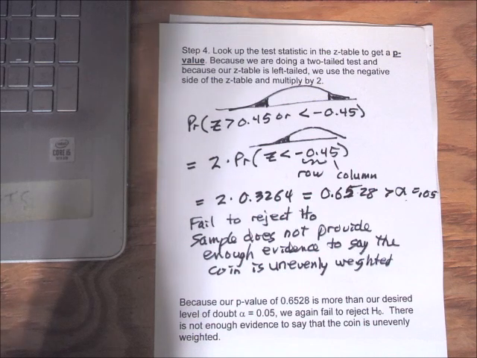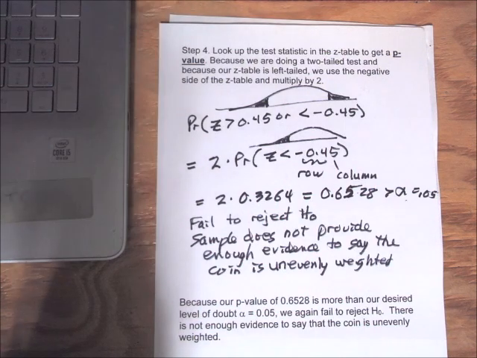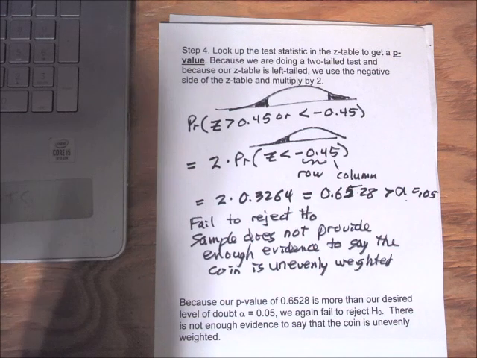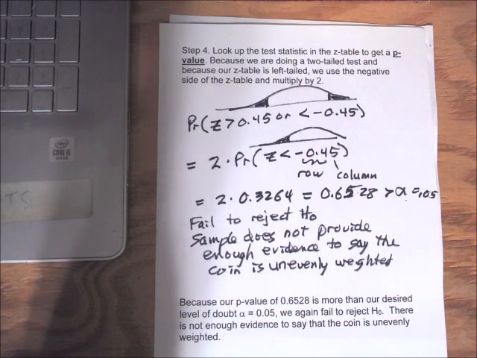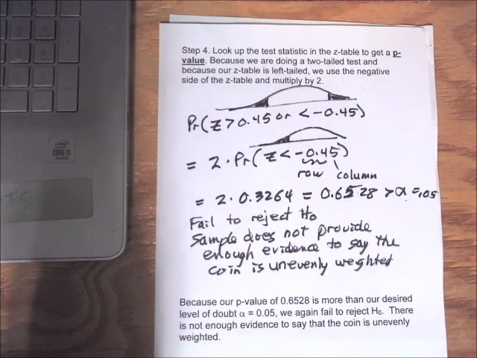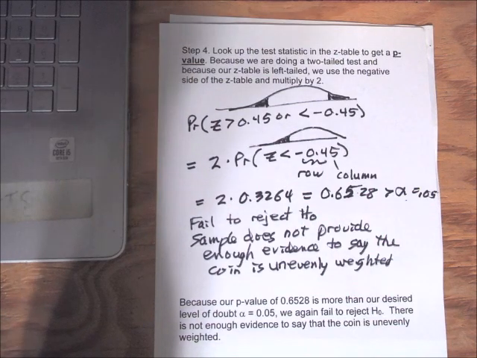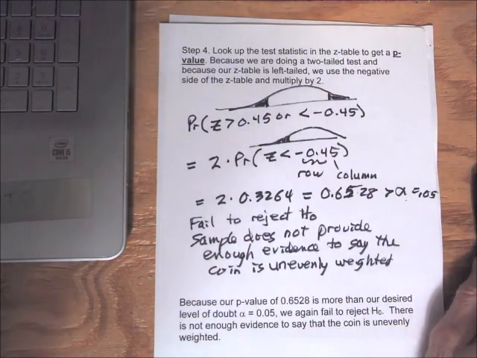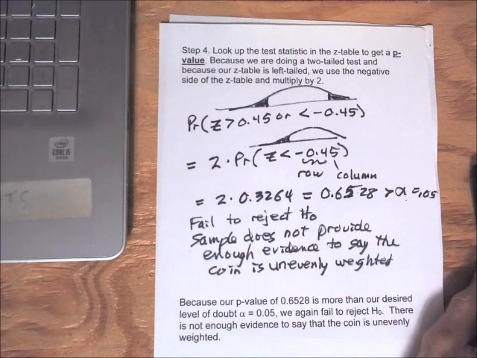Because of the awkwardness of the language, sometimes you might see in a textbook or in my lab accepting H naught, but technically we never accept it. Maybe the coin is evenly weighted, maybe it's not, but the evidence from this sample is not enough to say that it's unevenly weighted. And that concludes this presentation.